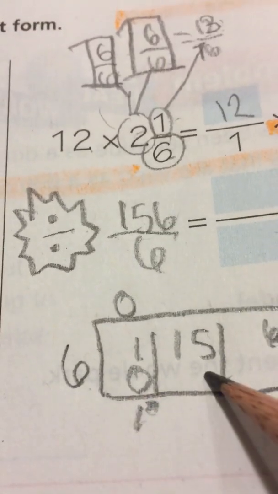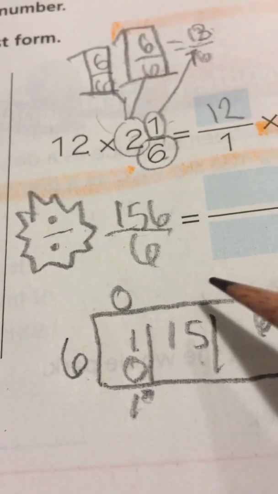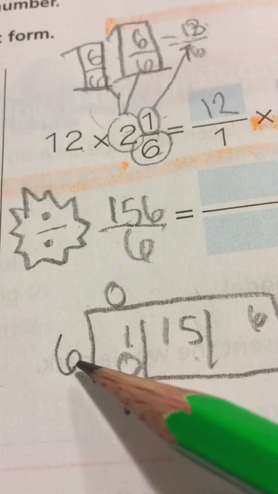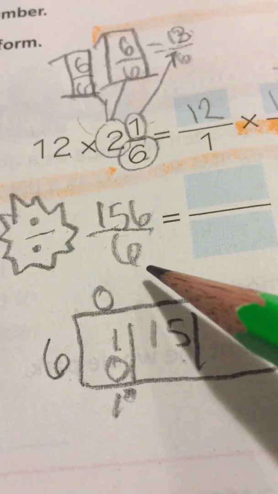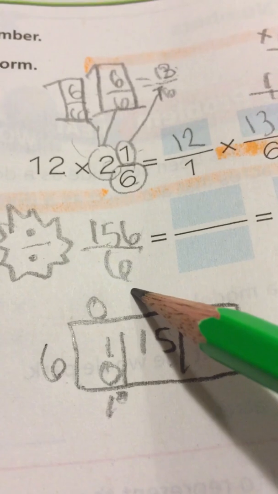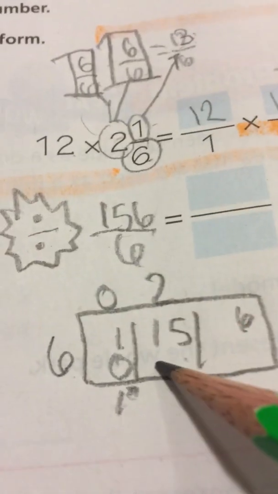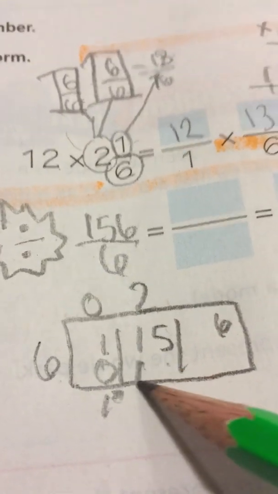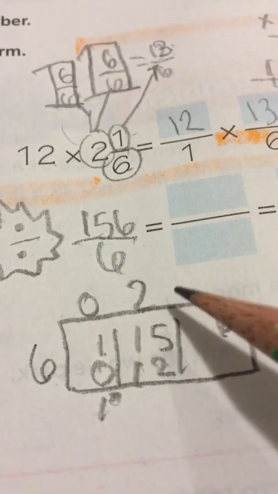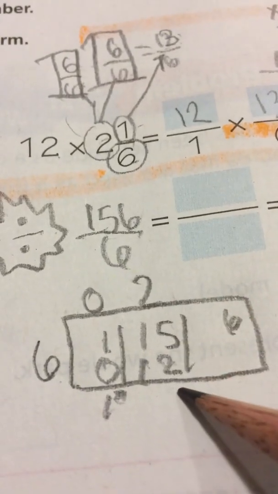Can 6 fit into 15? It can. It won't fit in perfectly, but it can. 6 times what, though? 6 times 2, because 6 times 2 is 12. If we did 6 times 3, it would be 18, and that's too big.